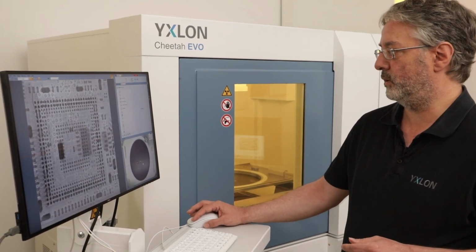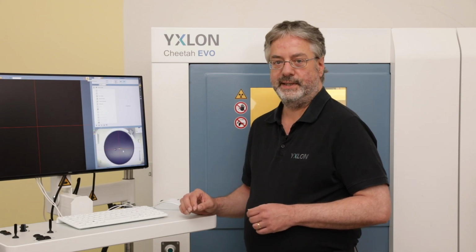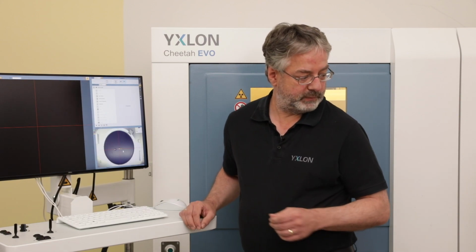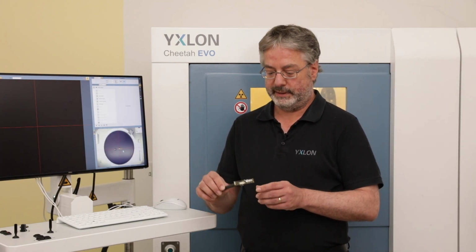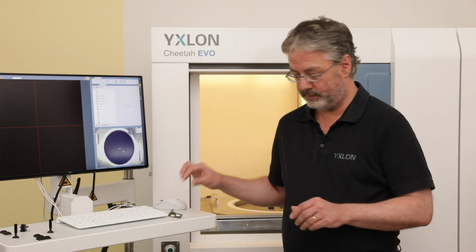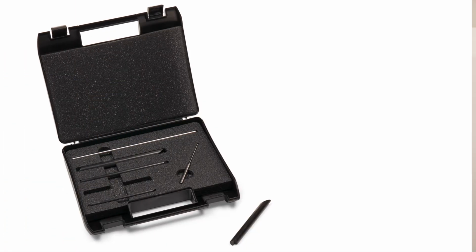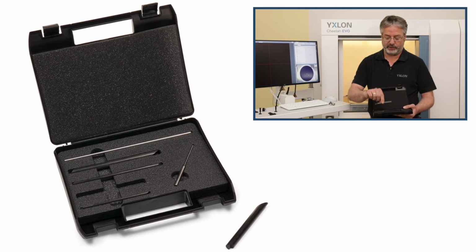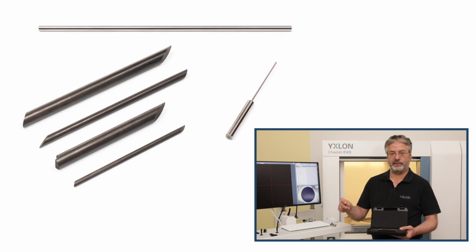Then I open the door. For CT we have to stick the samples on a sample holder like this one here. So we have two different kinds of sample holders. This I want to show you. Number one are only sticks. This is very useful for smaller samples. So just fix it here on the top of the stick.